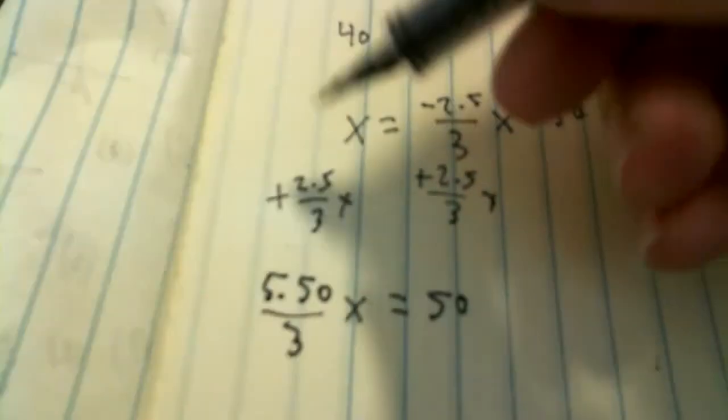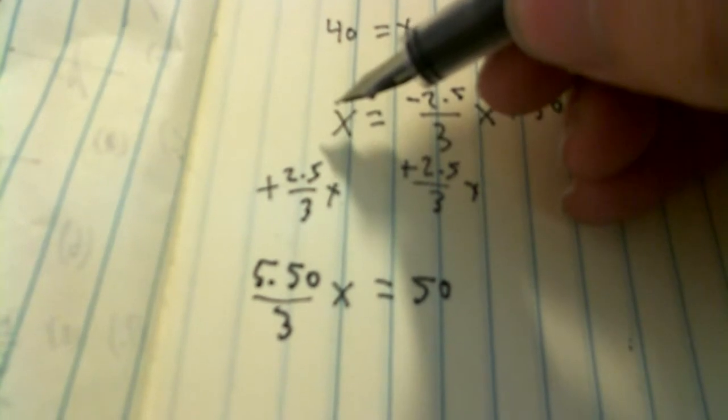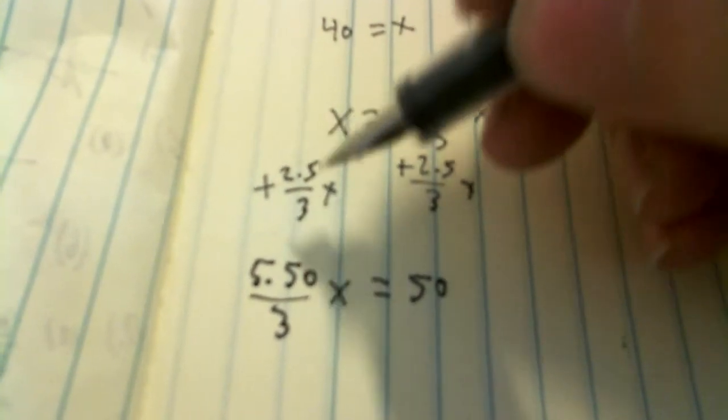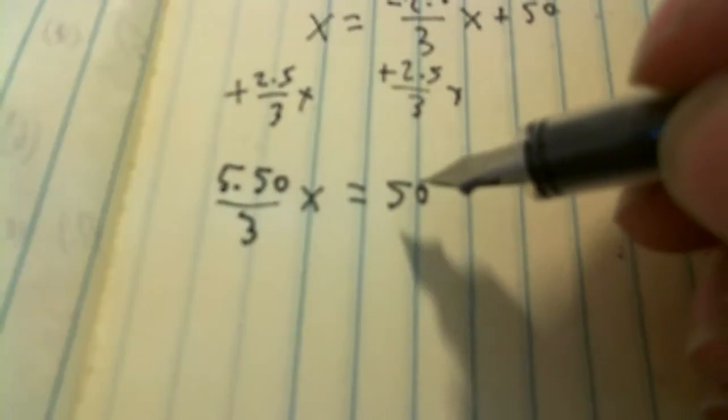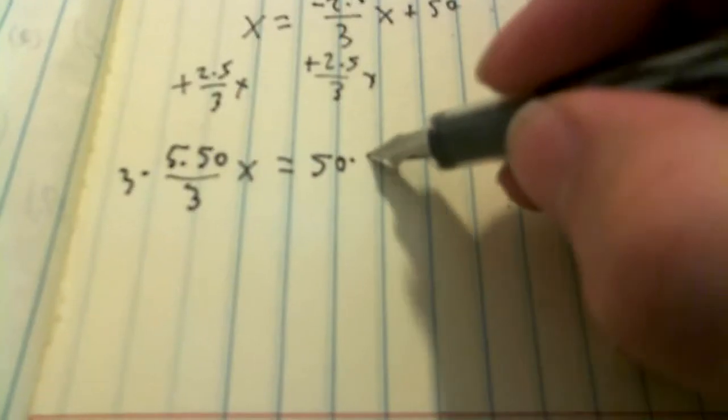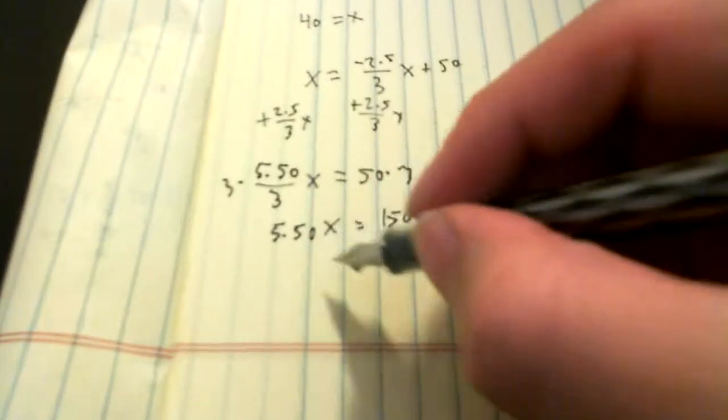When you're doing this, remember that there's a 1 in front of the x, so you're doing 1 plus 2.5 over 3. You can rewrite that 1 as a fraction, 3 over 3. That's 8th grade math. I'm not going to get into that. So this is what I get now. Then I'm just going to multiply both sides by 3, and I get 5.50x is equal to 150.